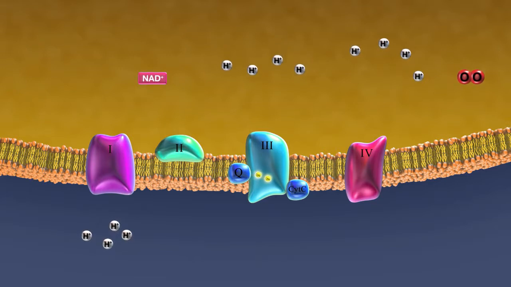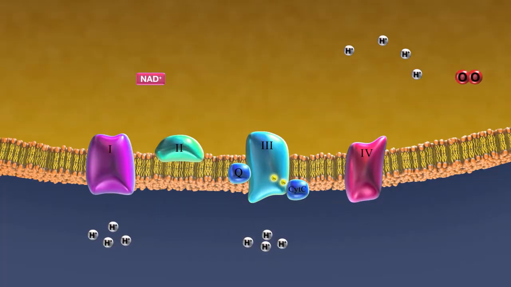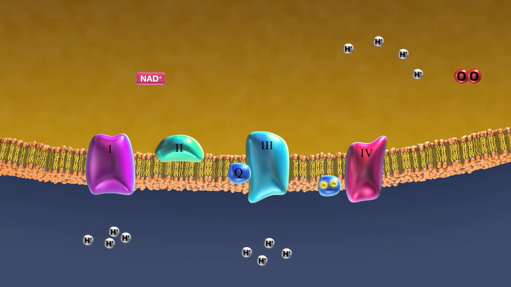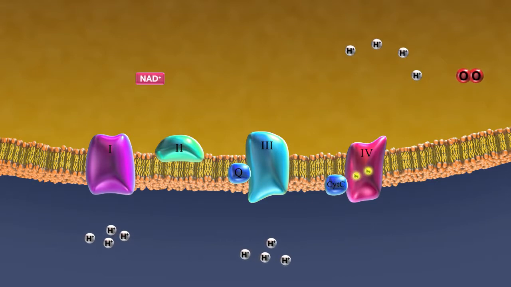Complex 3 is a transmembrane protein, therefore it is also coupled with the pumping of protons from the matrix of the mitochondria into the inner membrane space. The electrons are then accepted by cytochrome C in a redox reaction, and they are shuttled over to complex 4. Here, complex 4 accepts the electrons from cytochrome C in a redox reaction, and this is coupled with the pumping of protons from the matrix of the mitochondria into the inner membrane space.